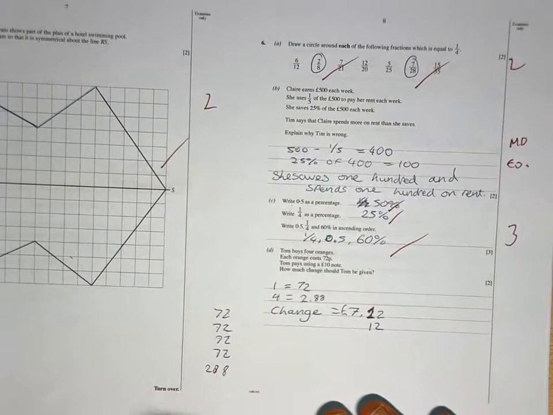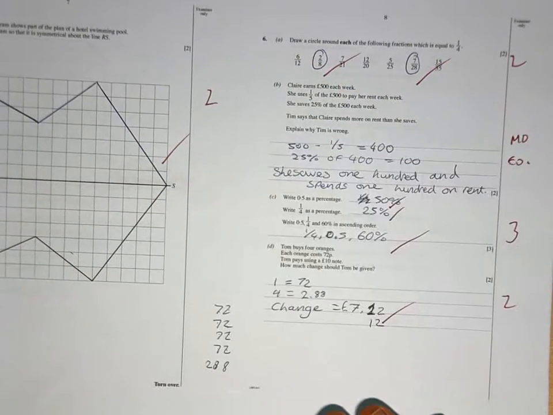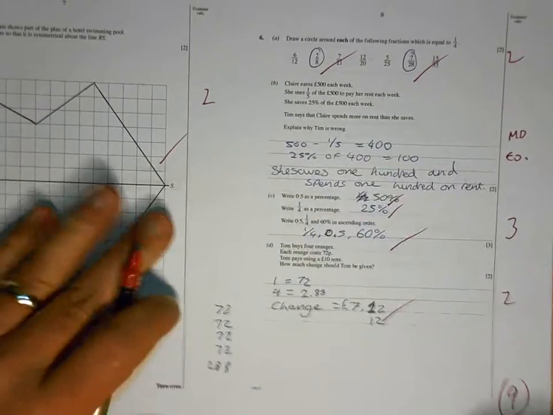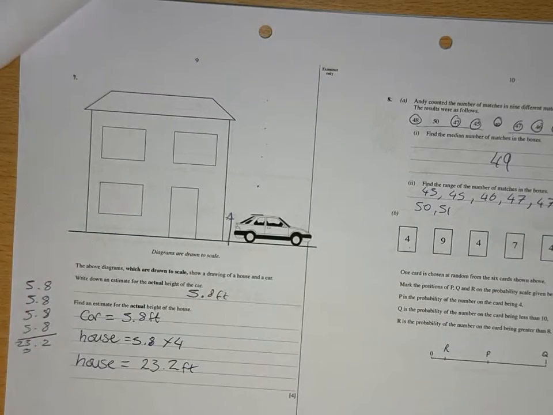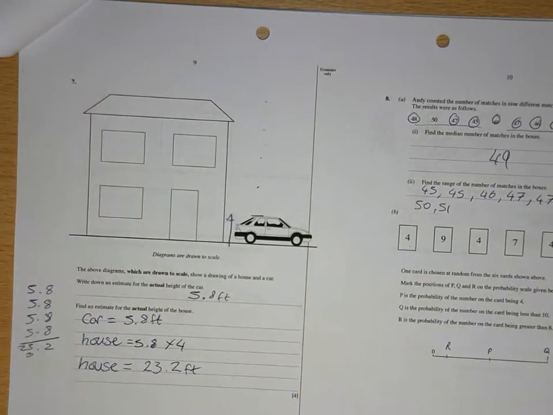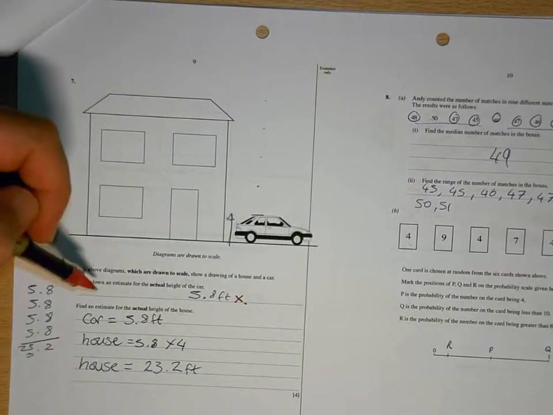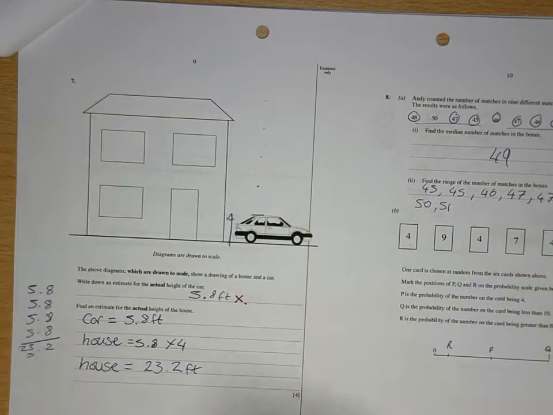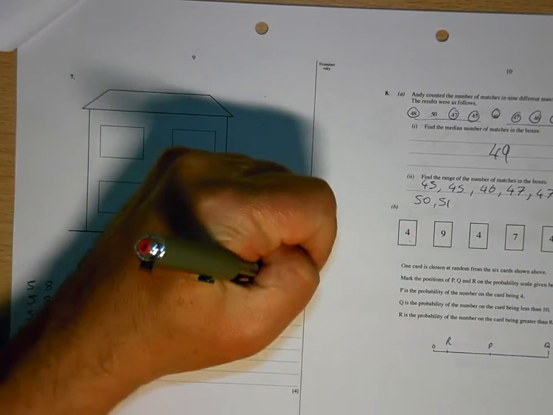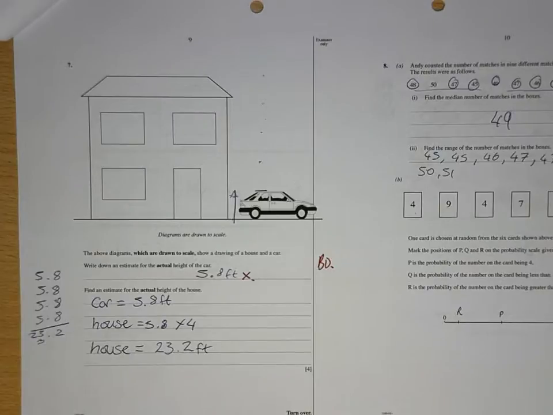That's correct, that's correct, that's correct. £7.12 is correct. So 9 marks on that page. 5.8 foot is a bit too tall really for the height of a car, and also what you're doing here is working out an estimate, so you're working with a pretty complicated figure. You're better off working in metric and going for 1.5 meters, or 5 foot, but 5.8 is too tall. So I can't give you the mark for what you're using for your estimate.